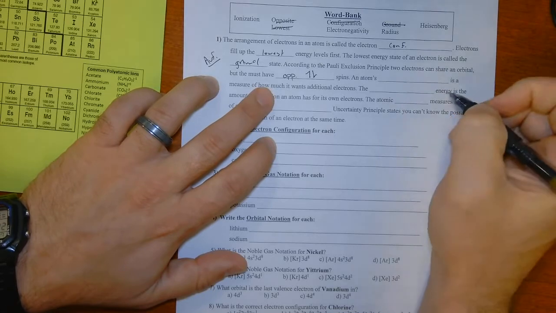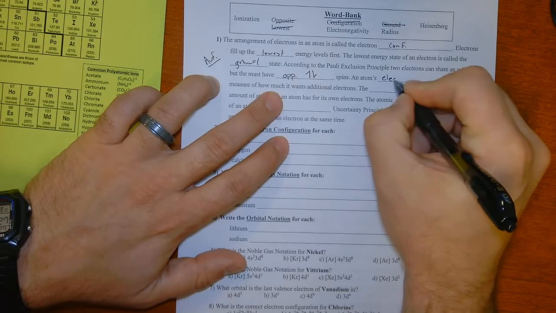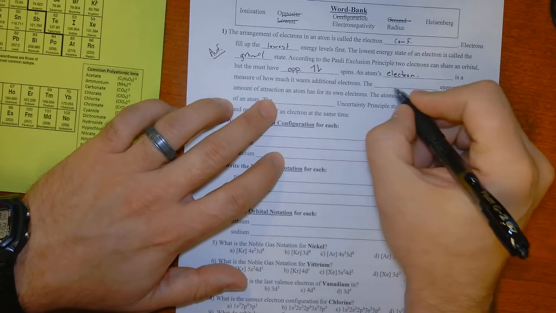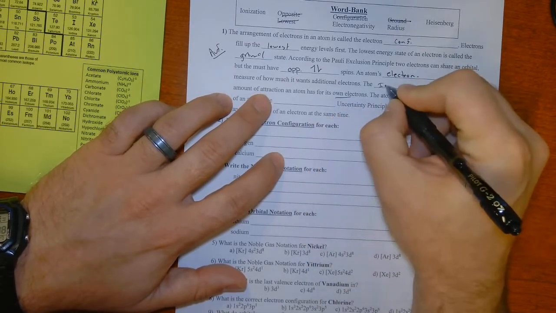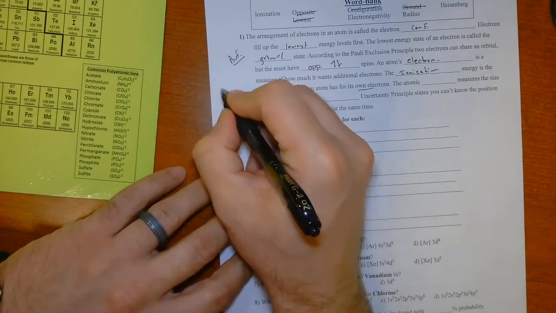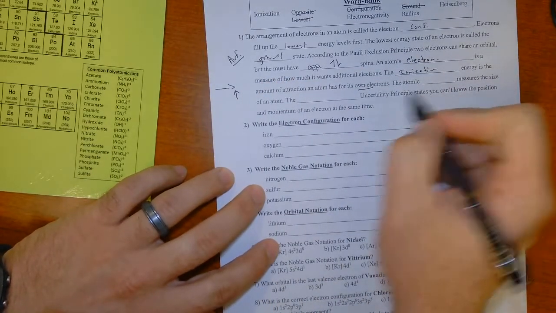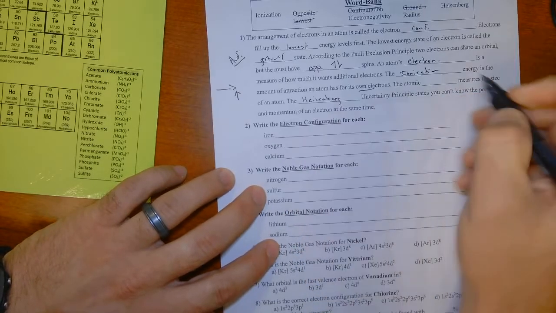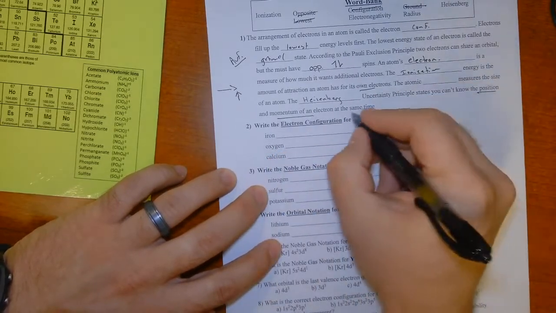An atom's blank is a measure of how much it wants additional electrons, so this is going to be electronegativity. The blank energy is the amount of attraction for its own electrons. This is going to be ionization. All right, and both of those trends go this way and that way. Okay. The blank uncertainty, so this is the Heisenberg uncertainty, states you can't know the position and momentum of an electron at any one time.